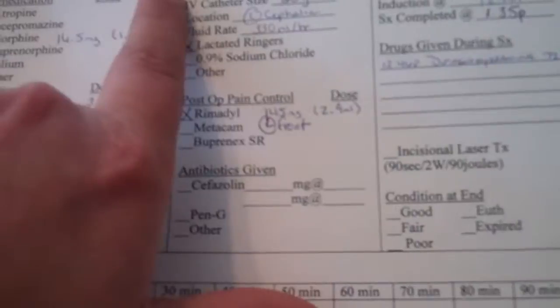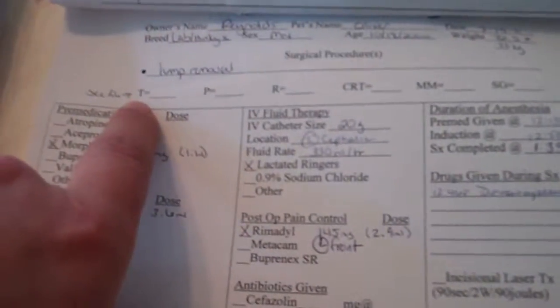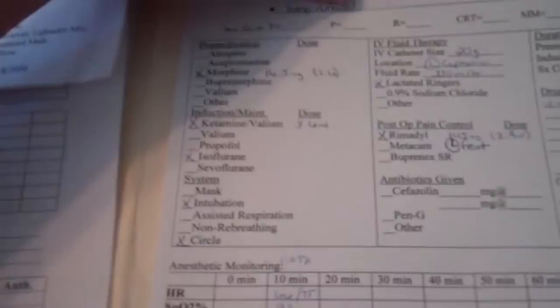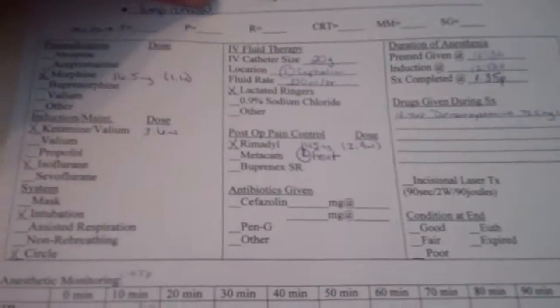and usually we just write that in the file, so we'll put a note C file, or we'll comment on any abnormalities. We have the different options for pre-anesthetic drugs listed on our forms. We have atropine, acepromazine, morphine, buprenorphine, Valium, and we also have a spot where we can put other.